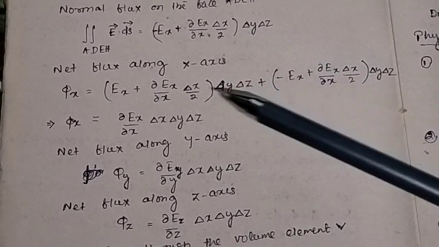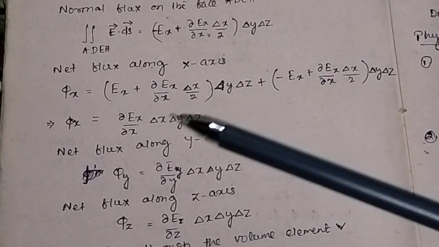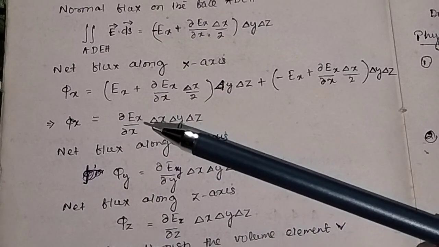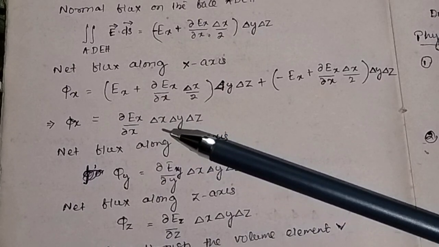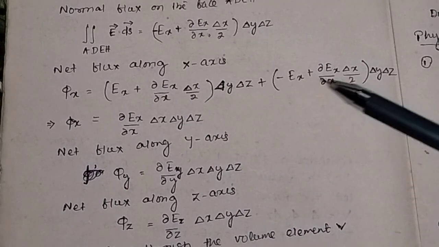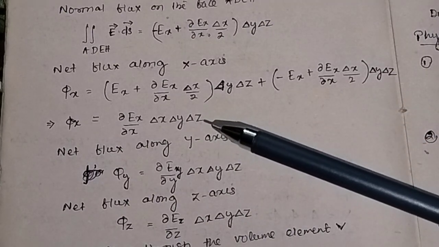So if you add, then Ex and minus Ex will cancel. So what will be the net flux along the x-axis? That is equal to delta Ex with respect to x delta y delta z, because here you have delta x by 2, here also you have delta x by 2, so delta x delta y delta z.